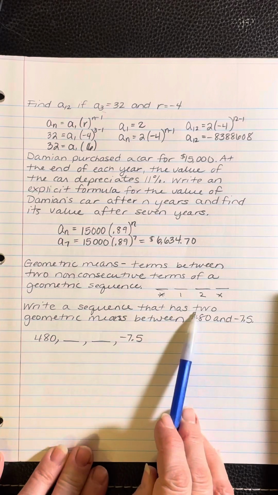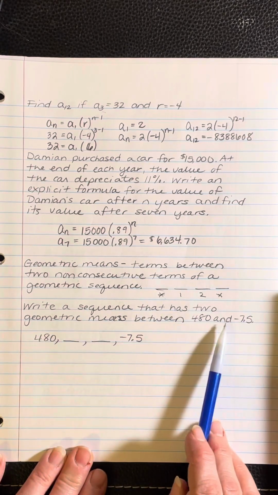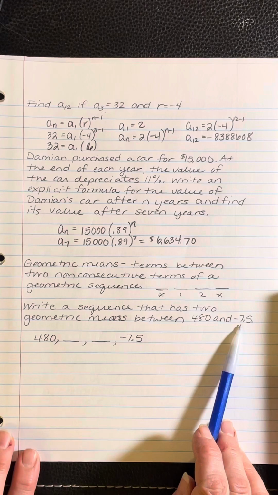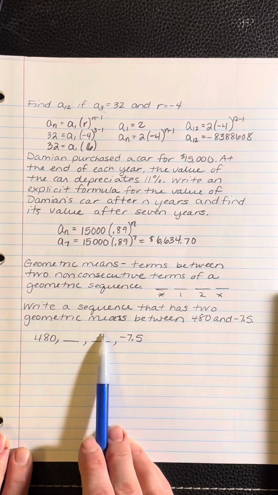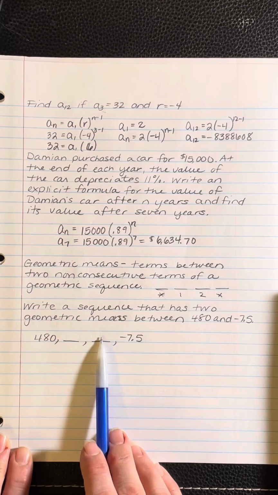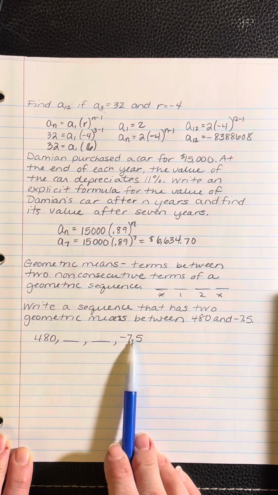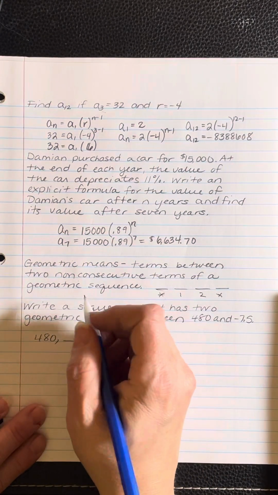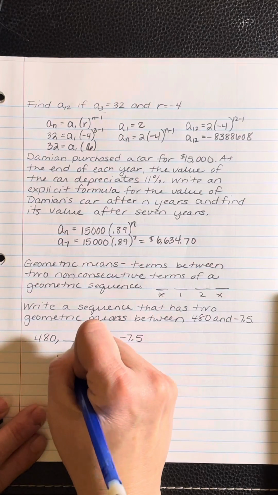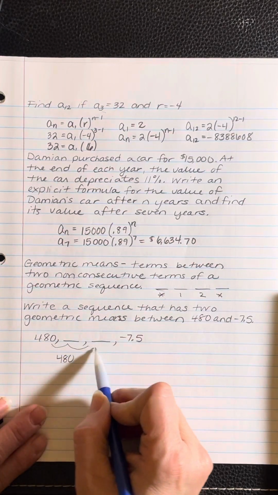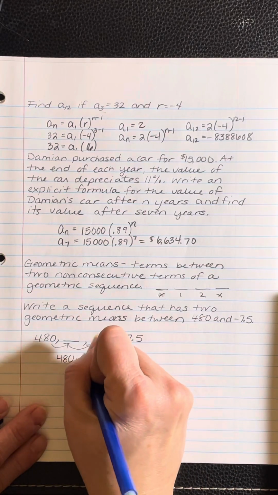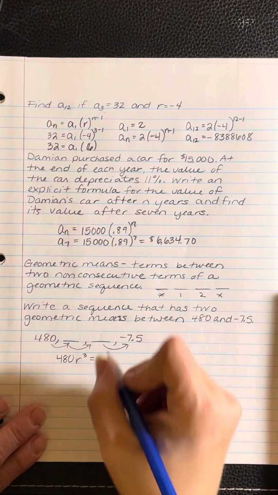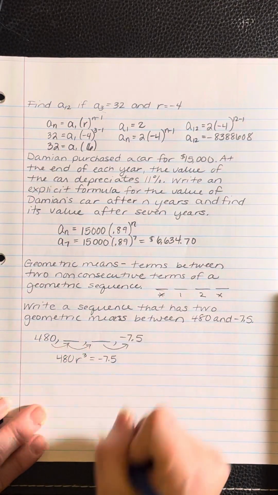Write a sequence that has 2 geometric means between 480 and negative 7.5. So you're going to take 480 times your common ratio and get this number, times your common ratio and get this number, and then times your common ratio and get this number. Okay? So I'm taking 480 and I'm multiplying by my common ratio 1, 2, 3 times. So 480 times r cubed, r times r times r, would give me a negative 7.5.